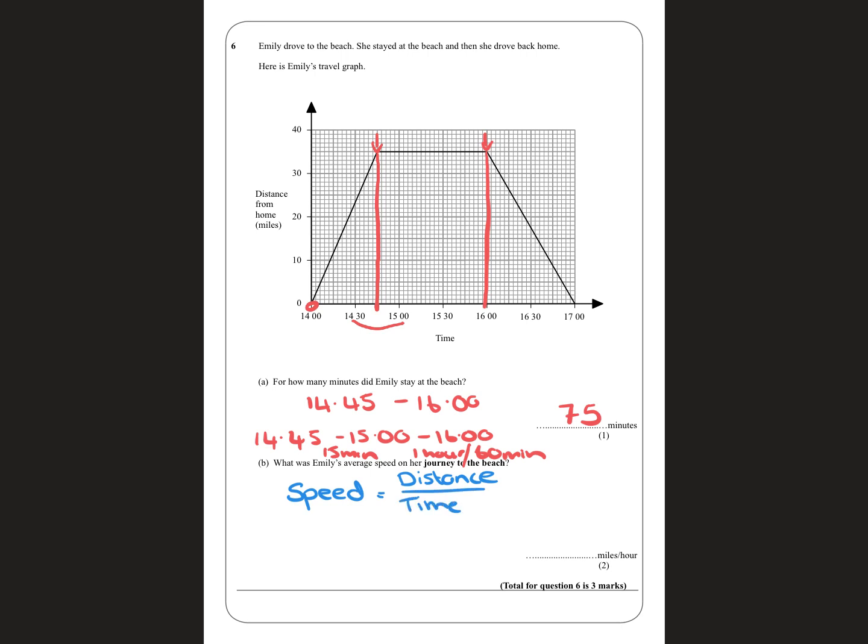So there's 2 pieces of information we need to know here, and we need to know her distance. So it says, what was Emily's average speed on her journey to the beach? So her journey to the beach, the distance of that journey is here, so that's 35 miles. And we're going to divide that by the time it took her to make that journey.